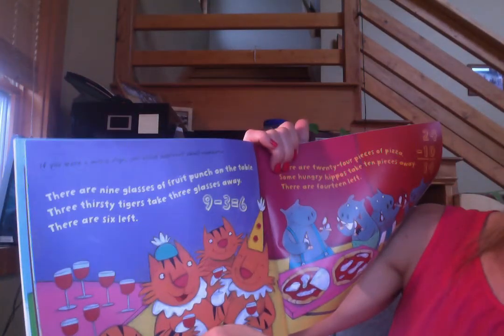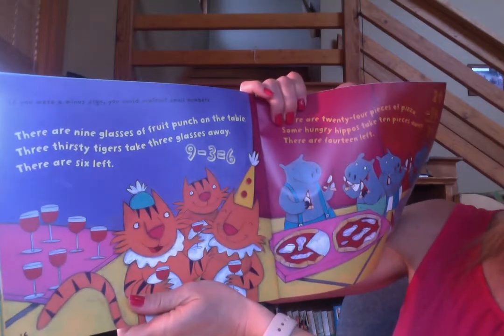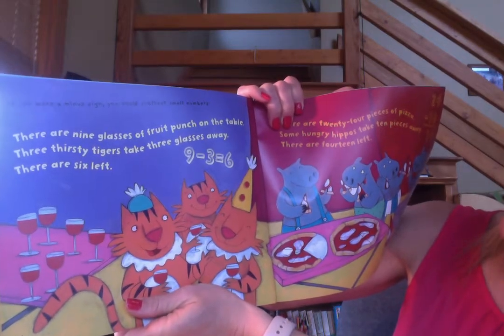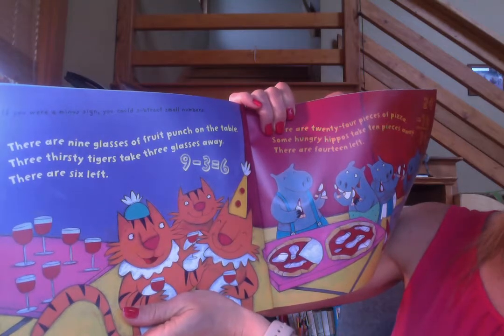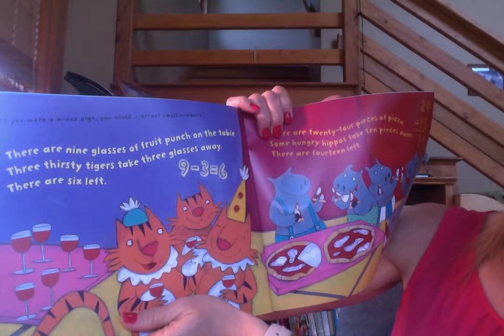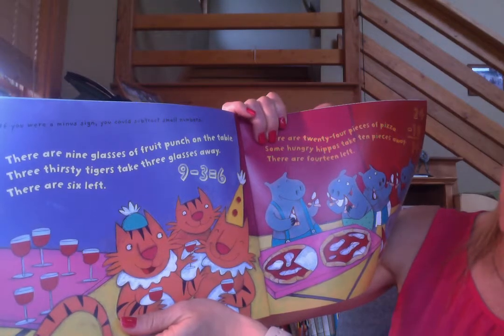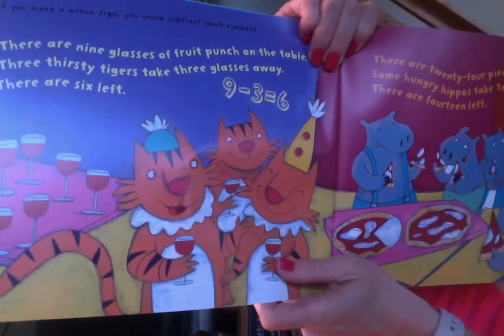If you were a minus sign, you could subtract small numbers. There are 9 glasses of fruit punch on the table. 3 thirsty tigers take 3 glasses away. There are 6 left. 9 minus 3 equals 6.